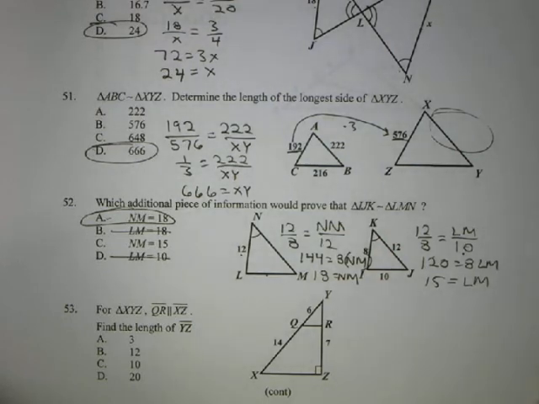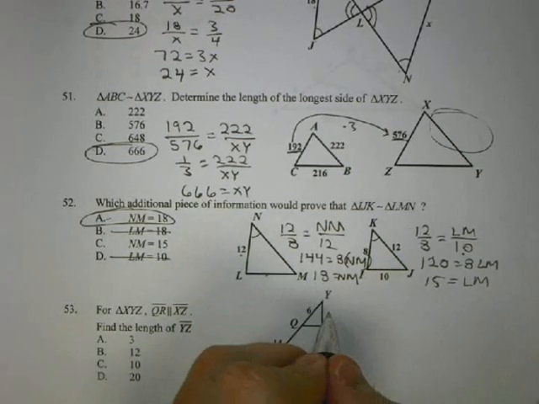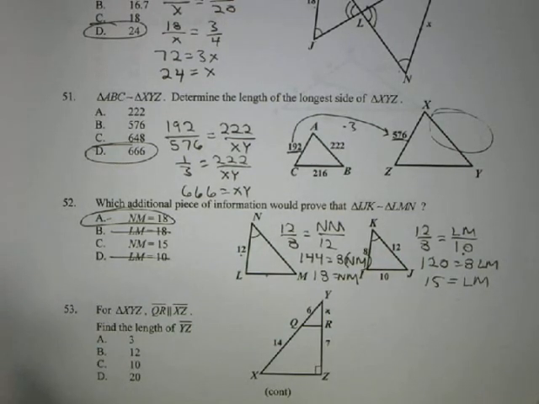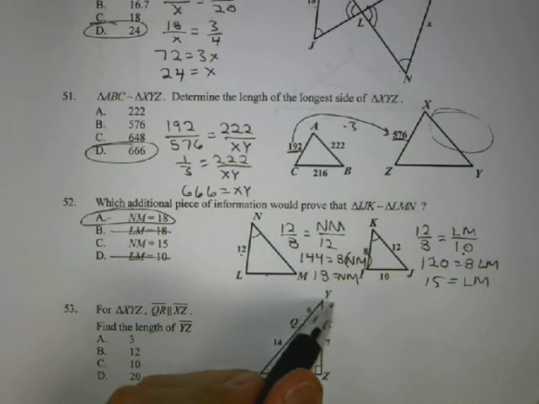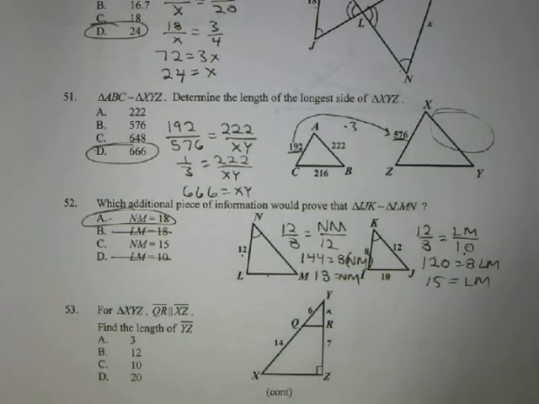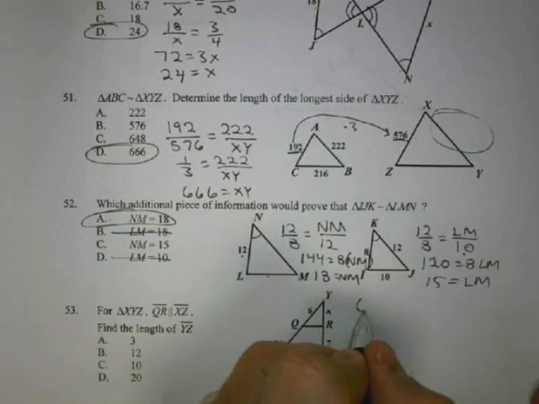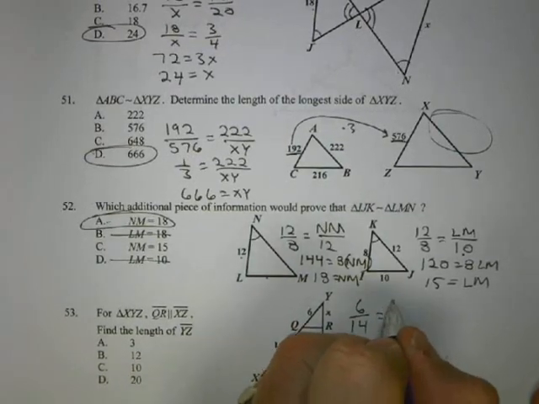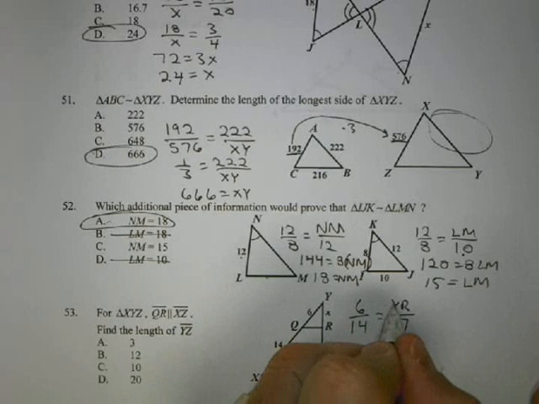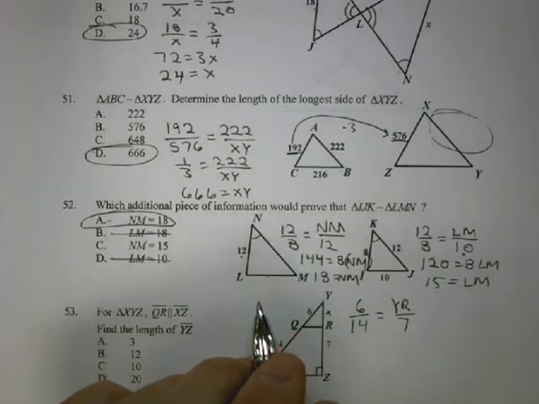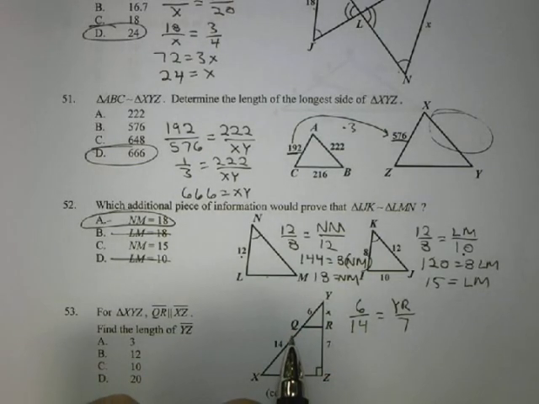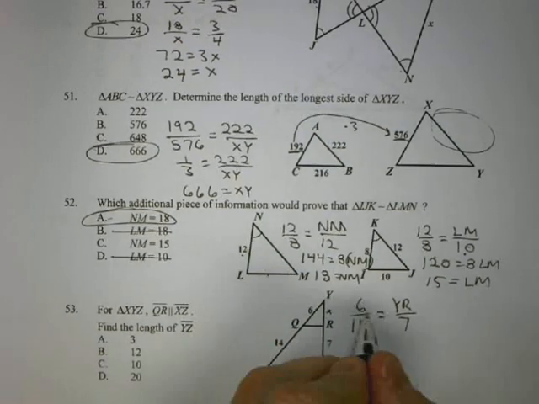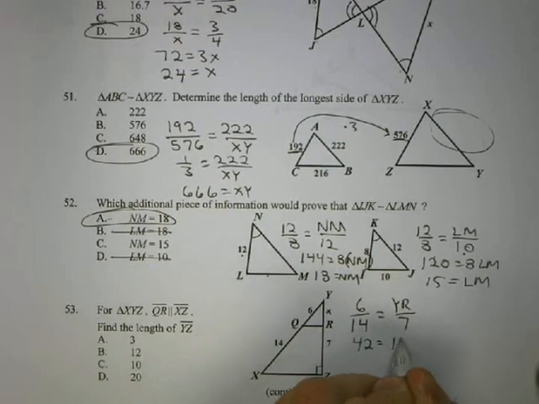53, I need the length of YZ. I could do it two ways. I could find the length of YR first and then add it to the total, or I could use the two small triangles and the big triangle to set up my proportion. It's a little easier if I just use YR first and say 6 over 14 equals YR over 7, but I have to keep in the back of my mind that I still have to add it together to get YZ at the end.